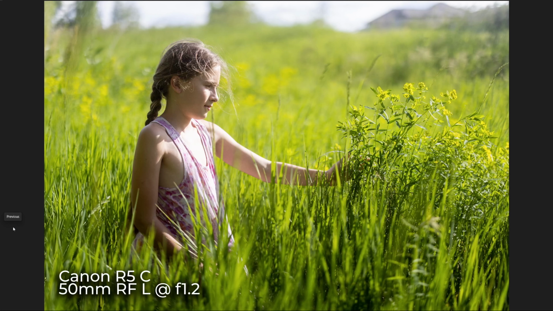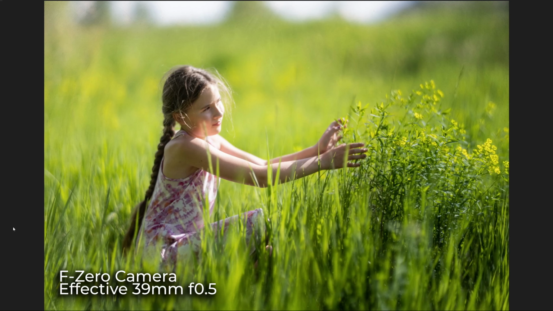However, at F0 Camera, we are interested in how far can we take a shallow depth of field and an out of focus background. So here is the shot at an effective f0.5. And to me, this is exactly why we do what we do at F0 Camera.